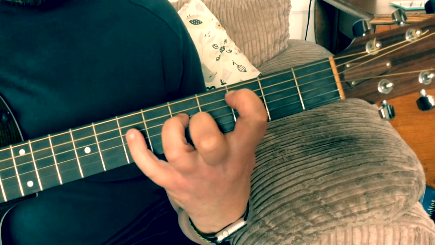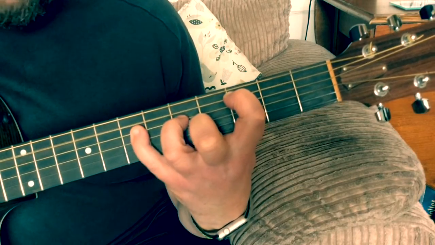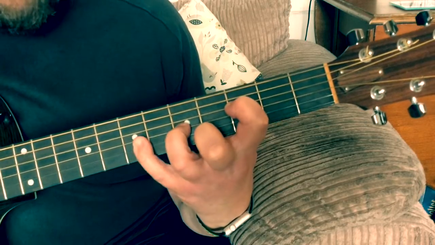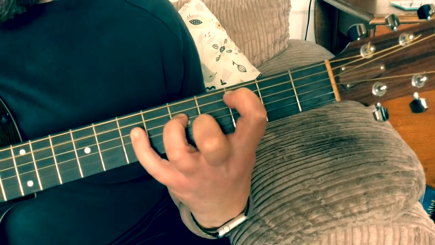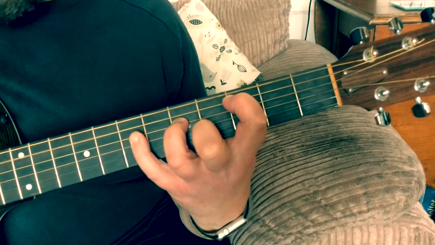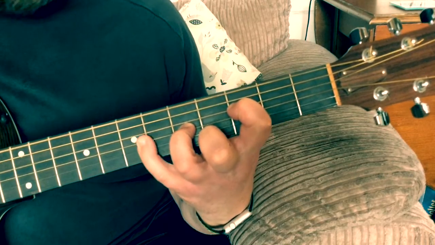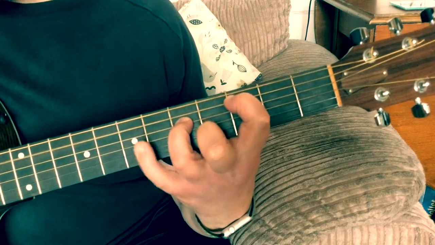bars, so we've got a 1, 2, 3, 4, 1, 2, 3, 4, 1, 2, 3, 4, 1, 2, F for 2 bars, 1, 2, 3, 4, 1, 2, 3, 4, back to the C, 4, 1, 2, 3, 4, G, 2, 3, 4, F, 2, 3, 4, C, 2, 3, 4, C, 2, 3.